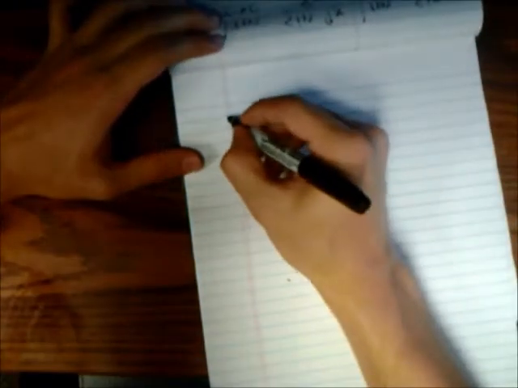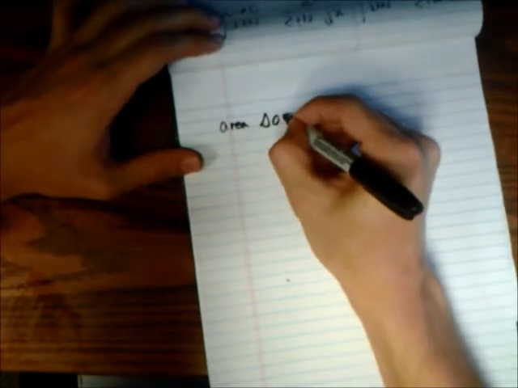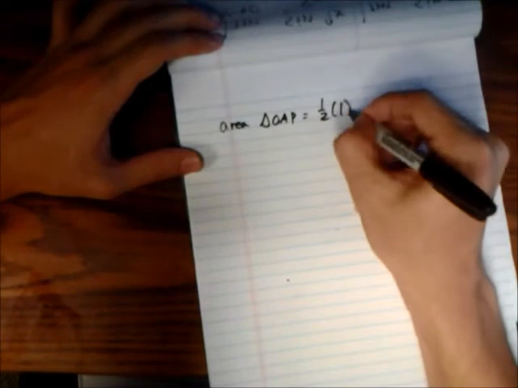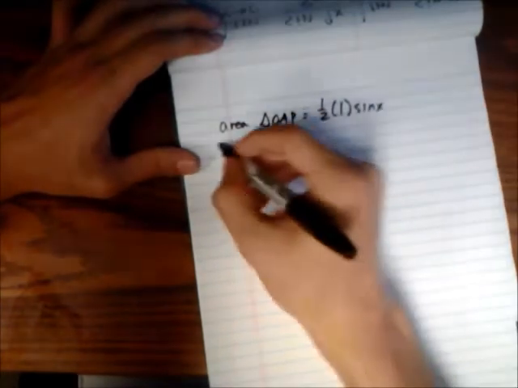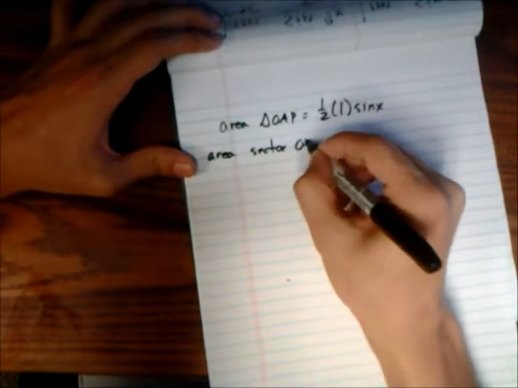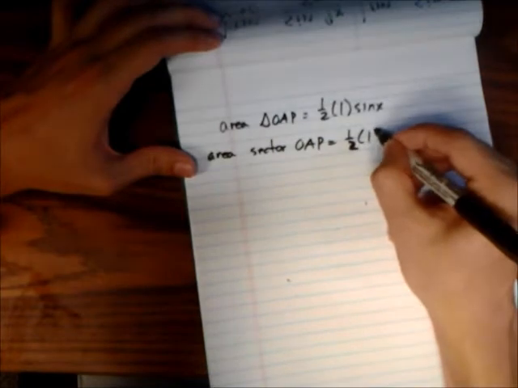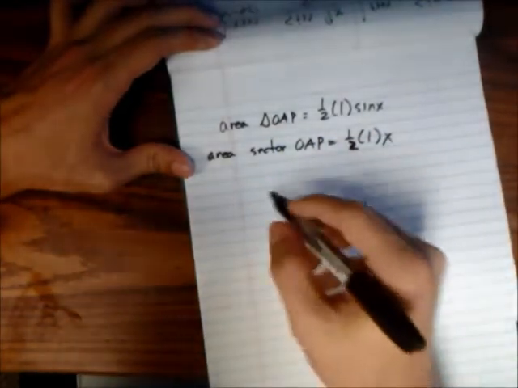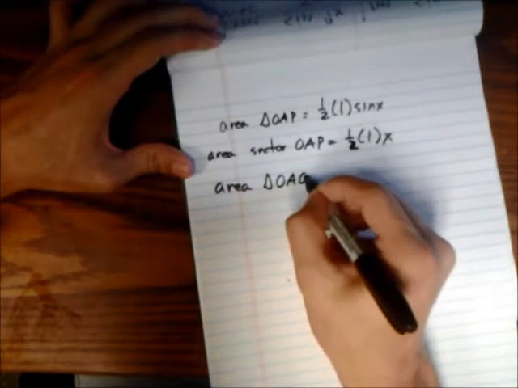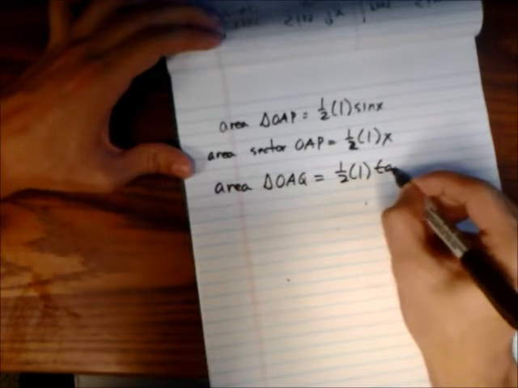So right now we have all three, so I'm going to write it again. We have the area of triangle OAP equals 1/2 times 1 times sine x. We have the area of the sector of OAP equals 1/2 times 1 times x. And then we also have the area of triangle OAQ, which equals 1/2 times 1 times tangent.